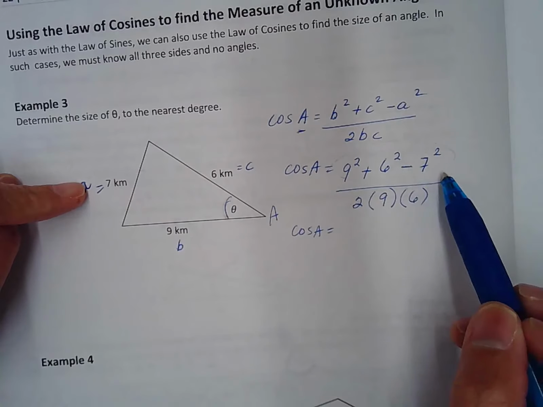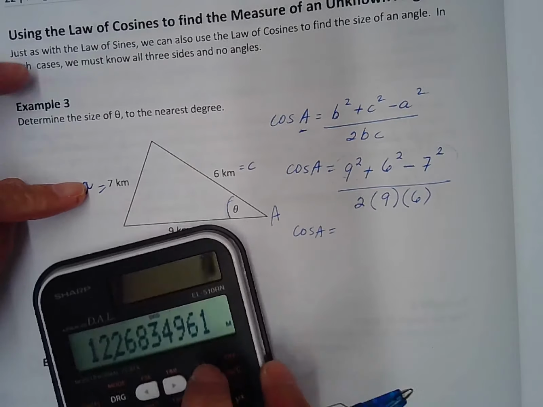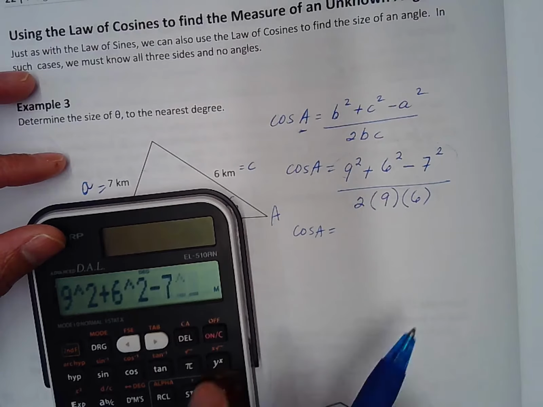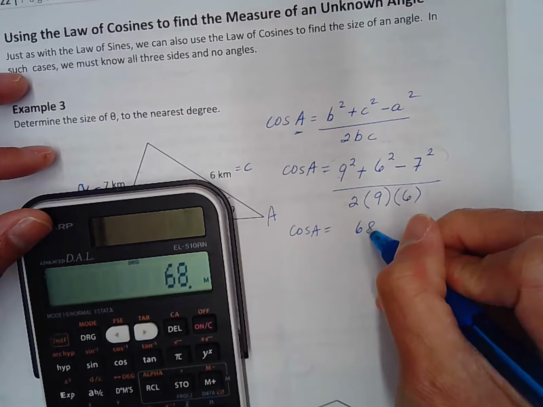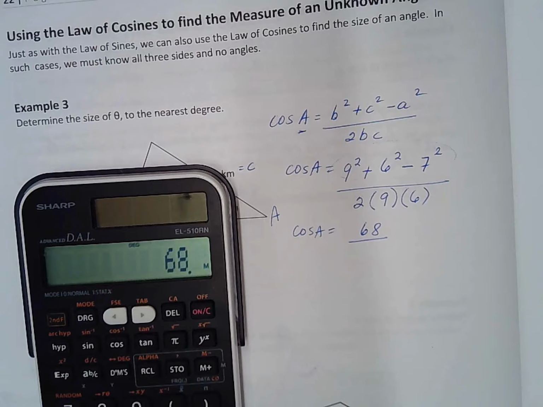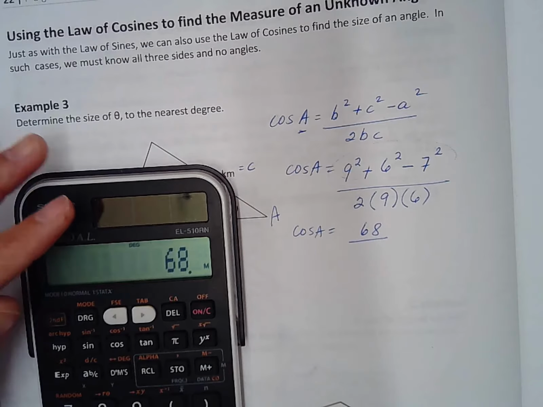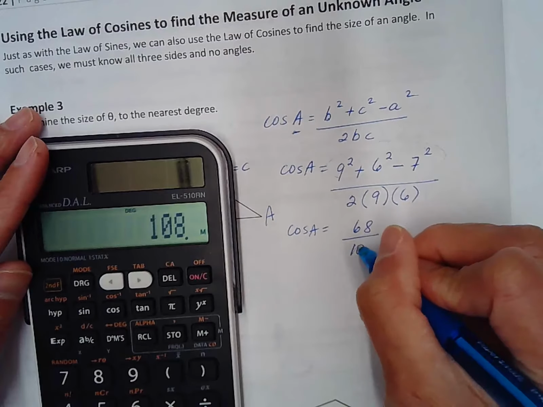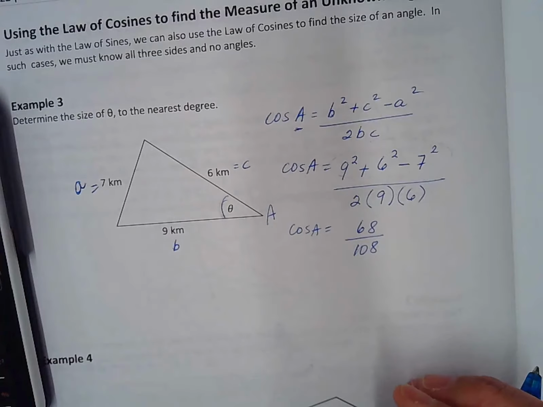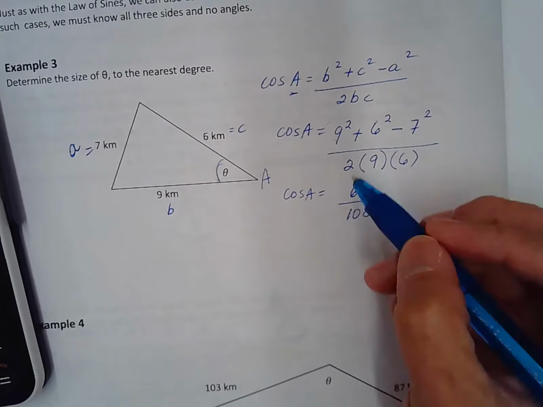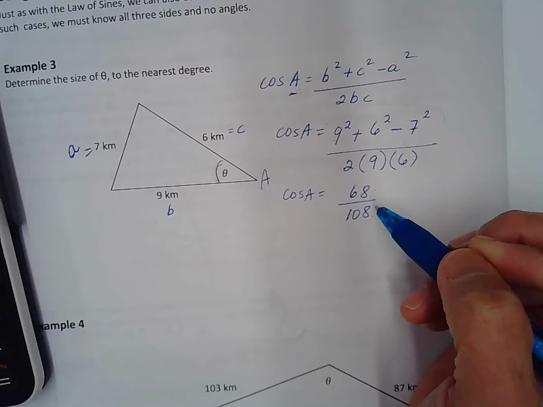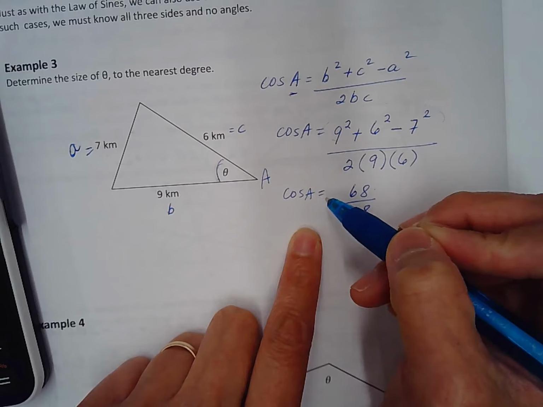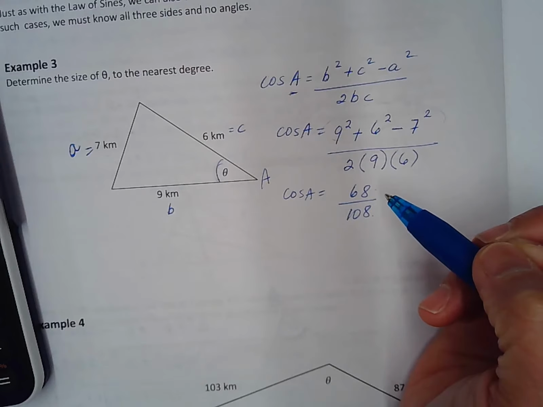Let's calculate the numerator and write down the single number. You should get 68. And then the denominator, 2 times 9 times 6, would be 108. So this is where we're at: 68 divided by 108. How do we solve for angle A? How do we have the A alone?